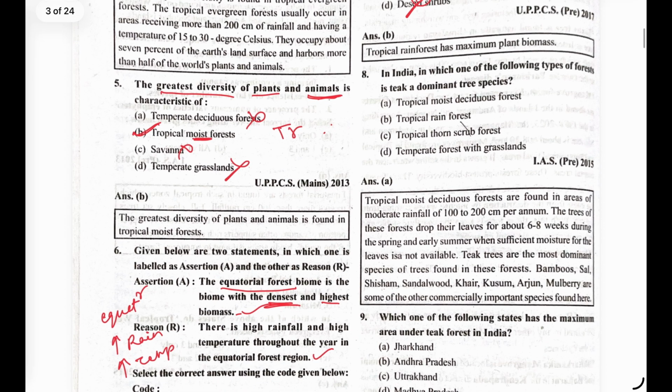In India, which one of the following types of forests has teak as a dominant tree species? Where is teak found? Tropical moist deciduous forest. Teak is a plant which is found in tropical moist deciduous forest.